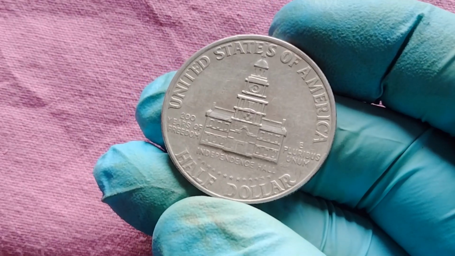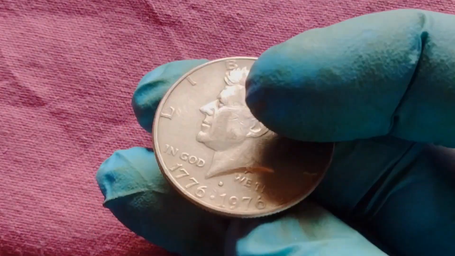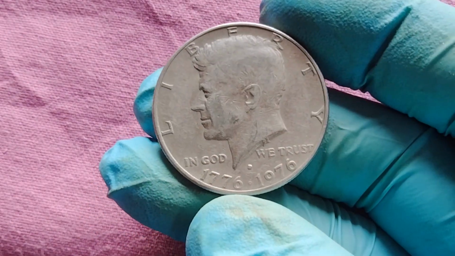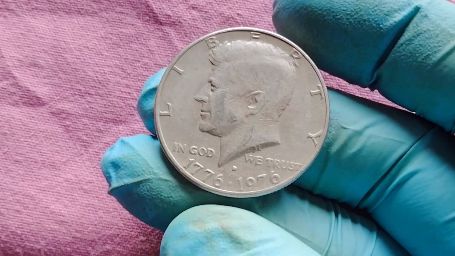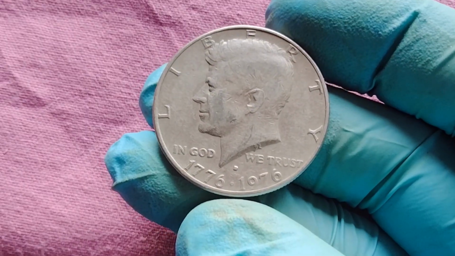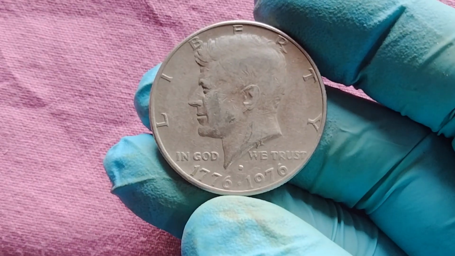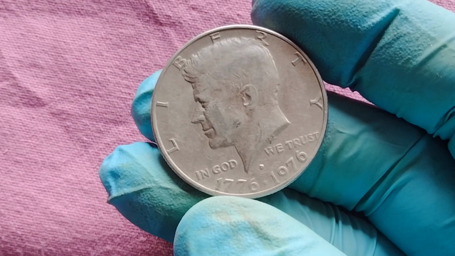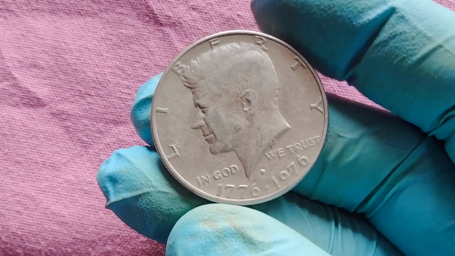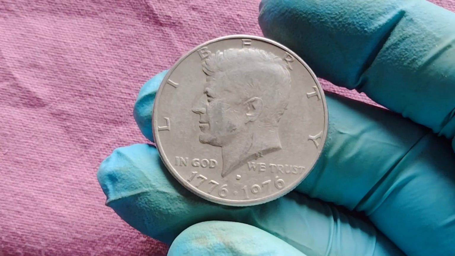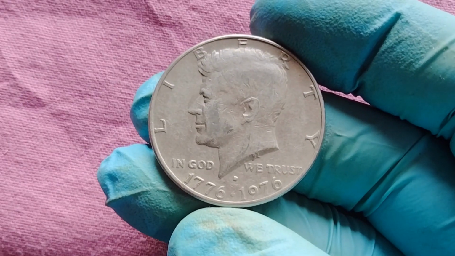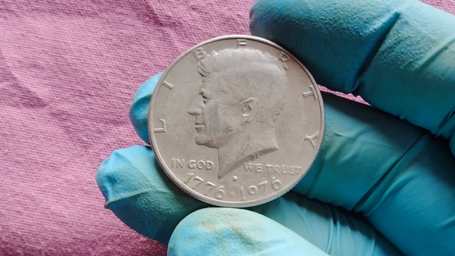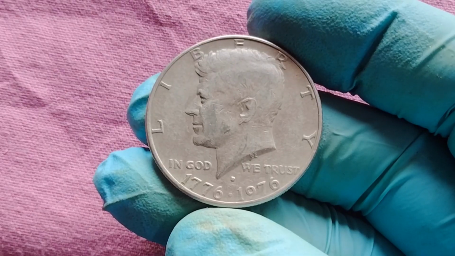In terms of value, most circulated 1776-1976 D Kennedy half dollars are usually worth close to their face value or slightly higher. Uncirculated coins with bright mint luster can be worth several dollars, depending on their condition. Coins that receive very high grades from professional grading services may sell for higher prices among collectors.